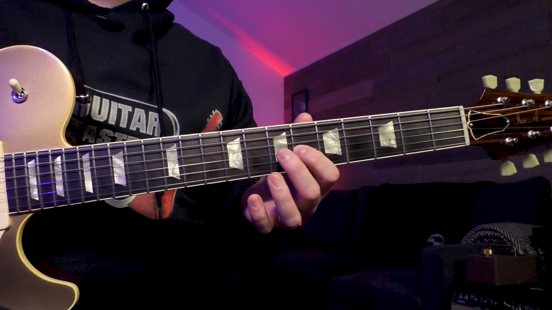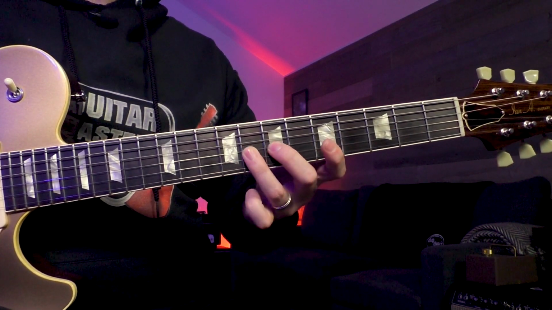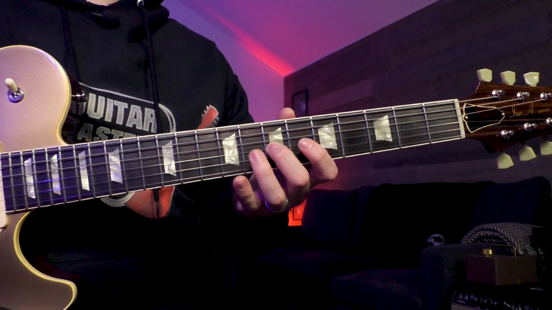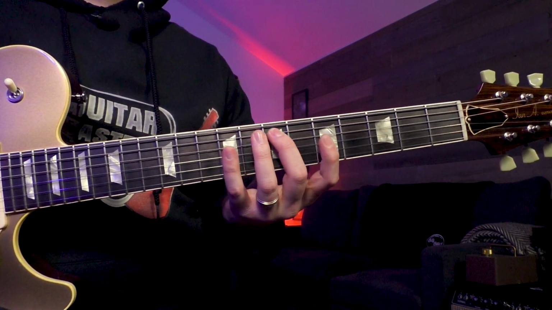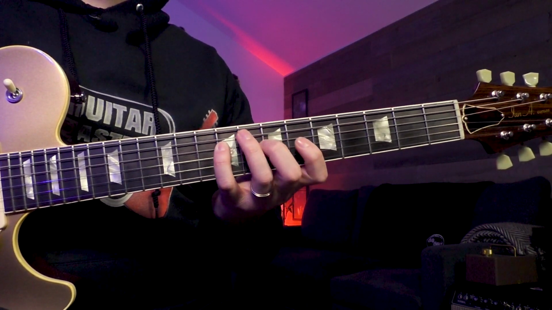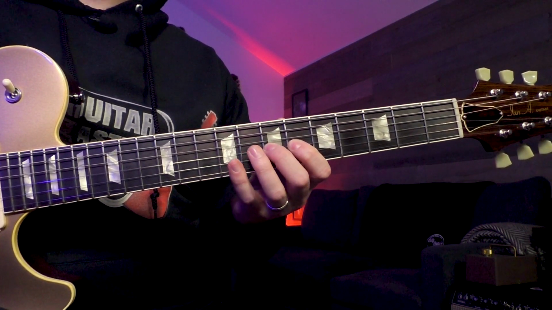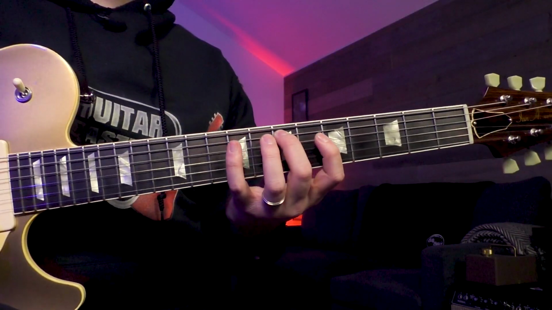So the first 6 notes are pretty much the major scale, but the 7th is where we change it. We're actually going to play a flatted 7th. So not this one, we're going to flatten it. And then with our octave. So we're essentially playing 7, 9 on the A string, 6, 7, 9 on the D string, and 6, 7, 9 on the G string. So let's hear it in context.